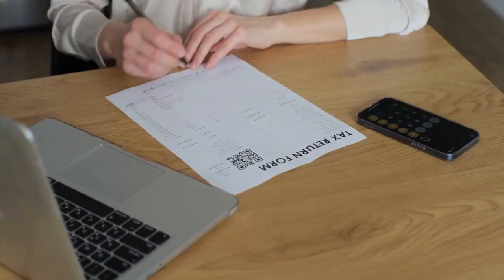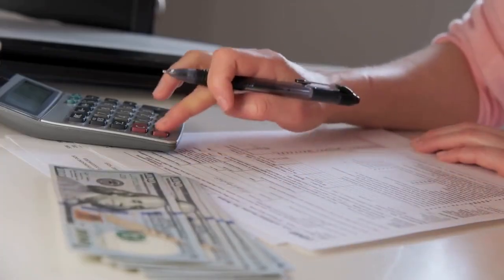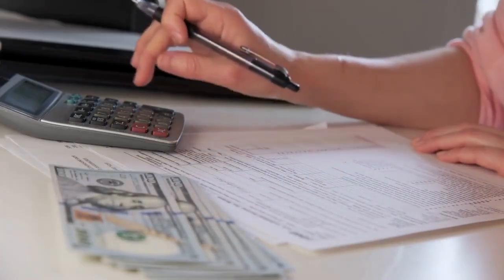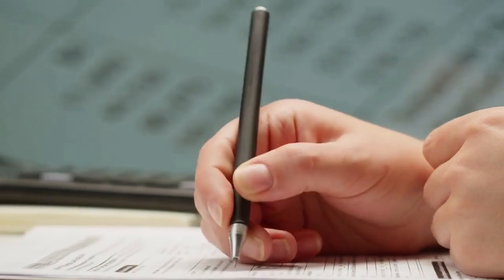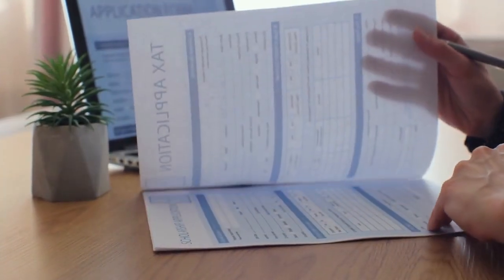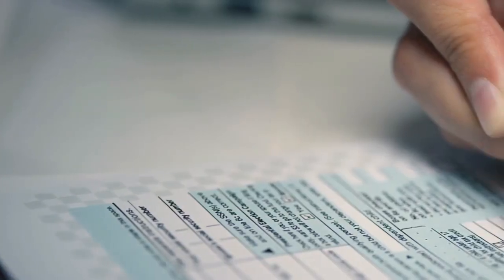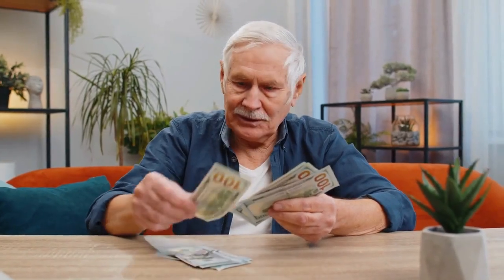Your Social Security card is the most direct source. If you can't find it, check the top of your previous year's tax return, Form 1040. Your SSN will be clearly listed there. Other places to look include a W-2 form from your employer, a 1099 form if you're a contractor, or even a statement from the Social Security Administration.